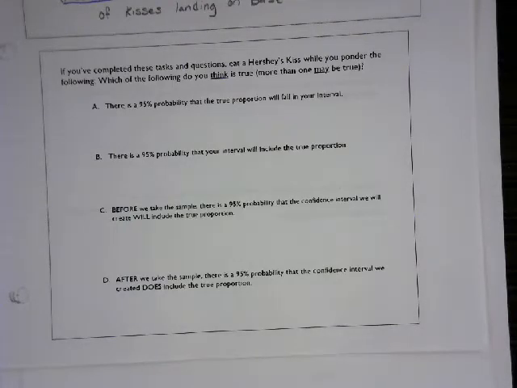Don't A and B have to be the same thing? What's the difference between A and B? Will fall in or will include? The wording.